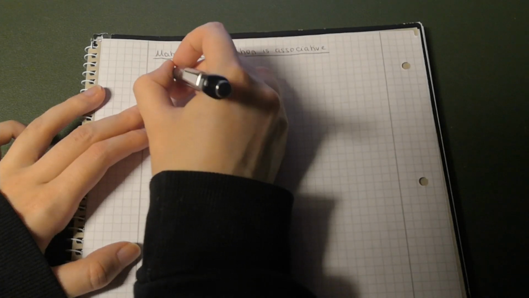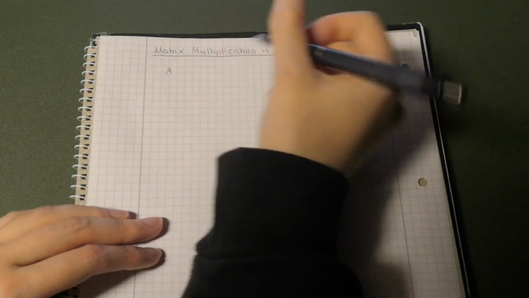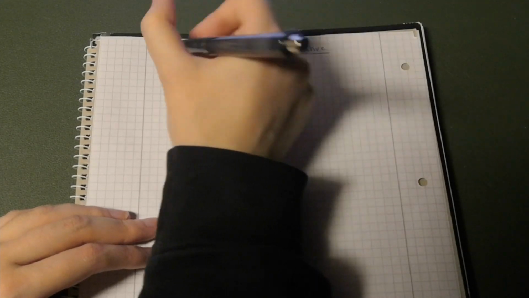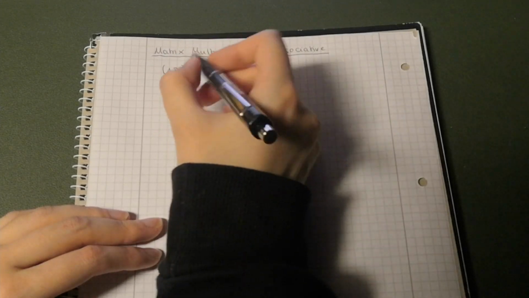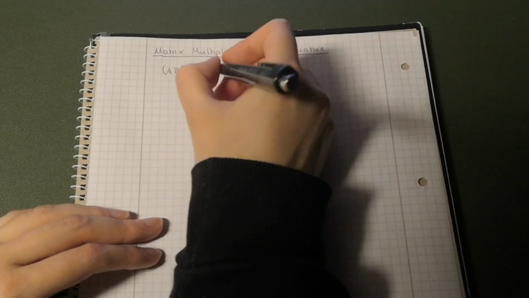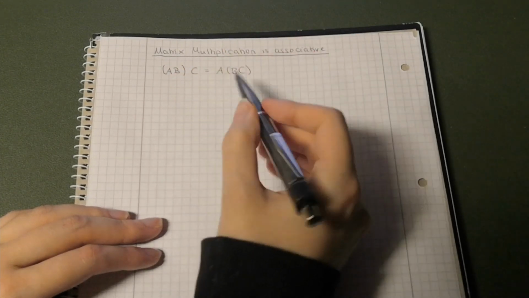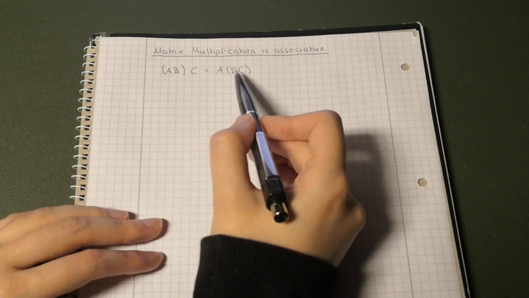That means if we take, I hope I'm not blocking everything with my hands, but use your imagination. That means that when we take first A times B and then times C, that's the same as first doing B times C and then multiplying A from the left.